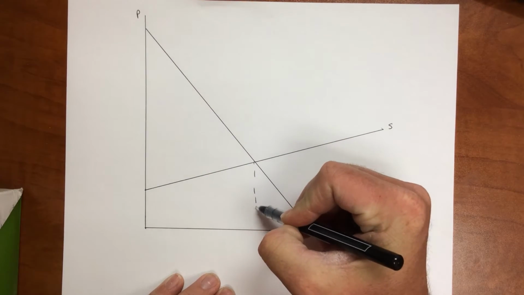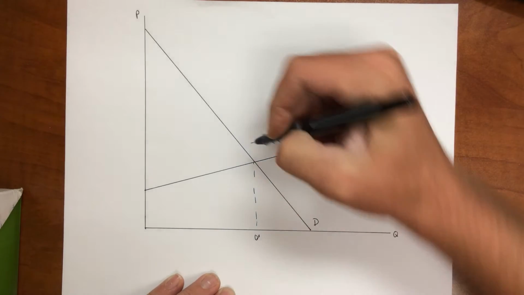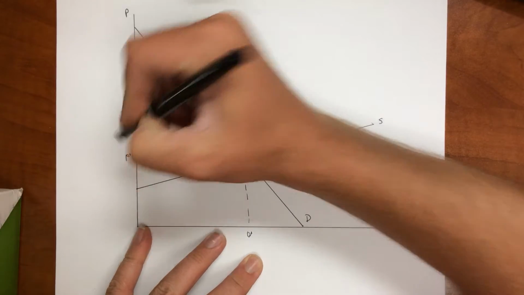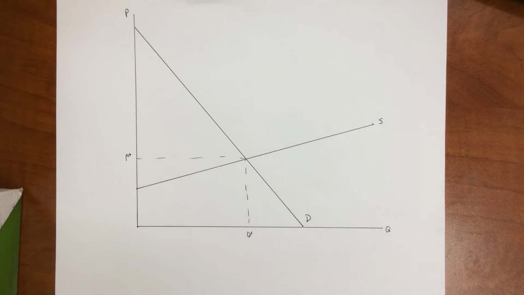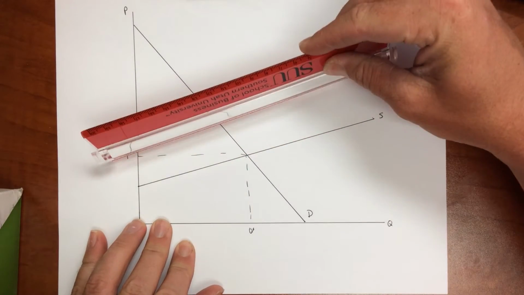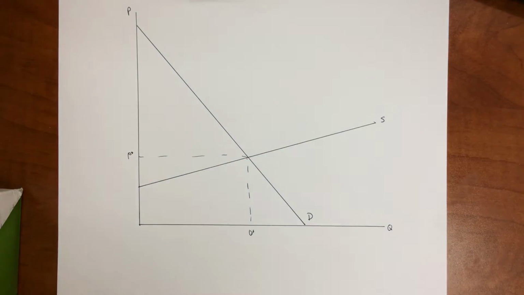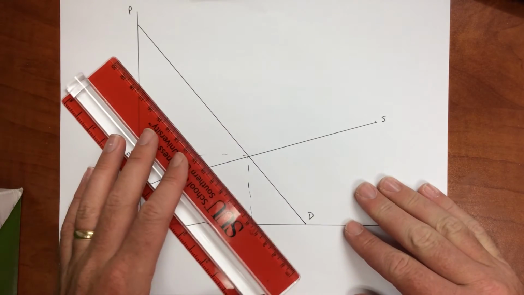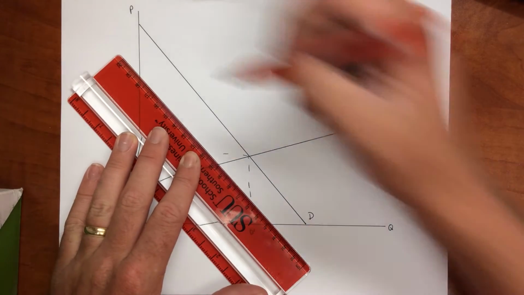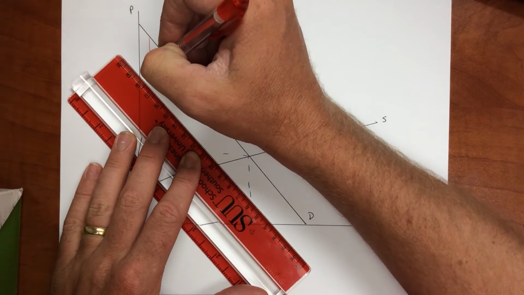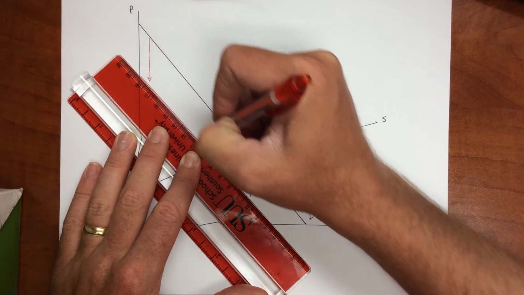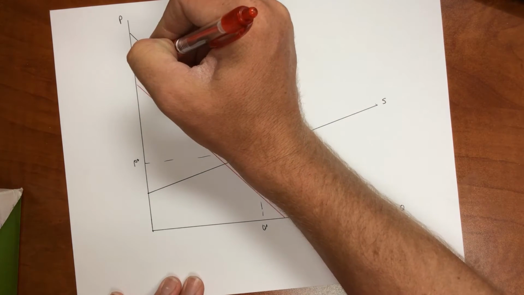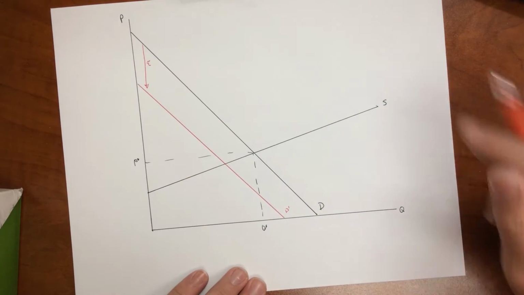So if we find equilibrium, here is Q star, we come over here, here is P star. All right, now when we put a tax on the supplier, we shift the supply curve up, but this is going to be different, as we're taxing the consumer, so it's going to cause the demand curve to shift down. And it'll shift down to the size of the tax. So if the tax is this much here, then the demand curve will shift accordingly. And here's our new demand curve, where this vertical distance between the curves is the size of the tax.